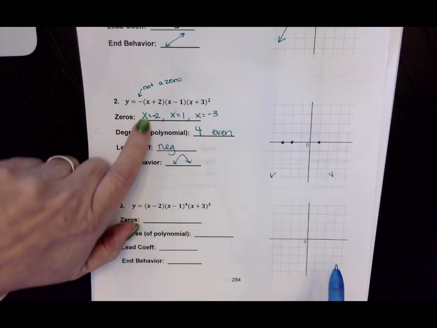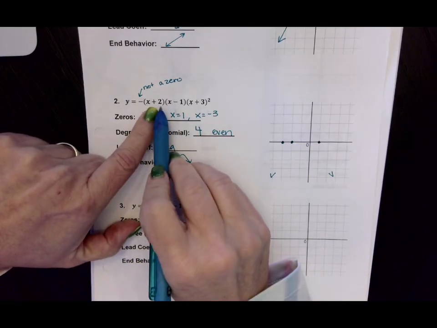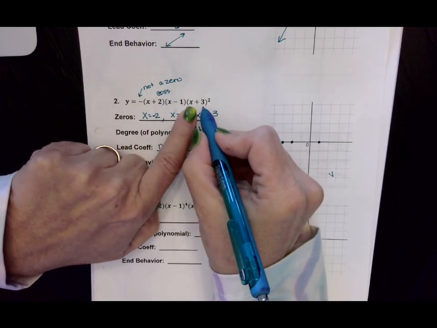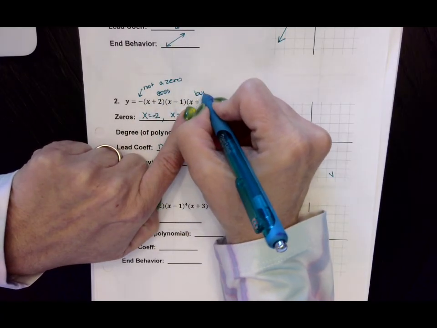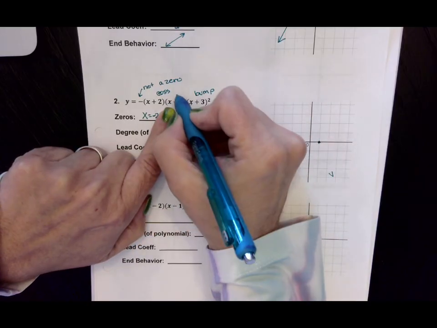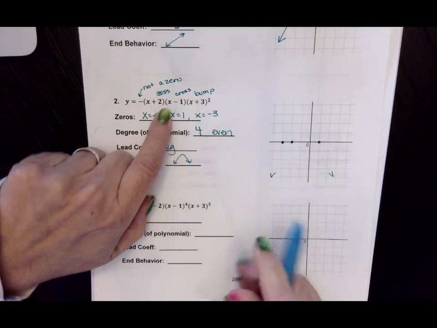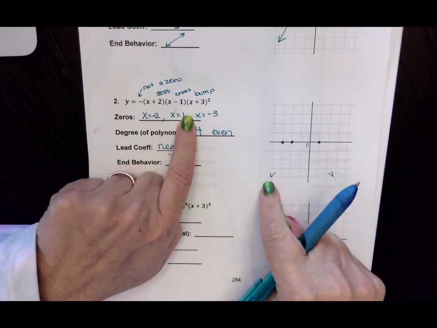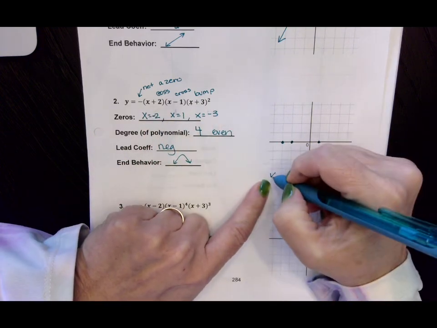All right, so what do I know? At -2, I'm going to cross. At -3, I'm going to bump. And at +1, I'm also going to cross. All I'm doing is looking at the exponents again. So what comes first is -3. So -3 has to be a bump.